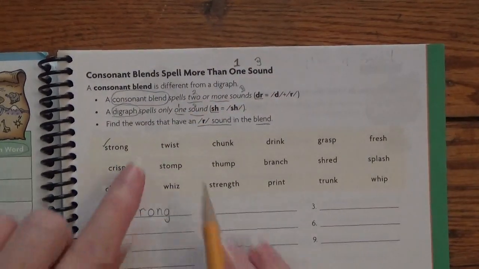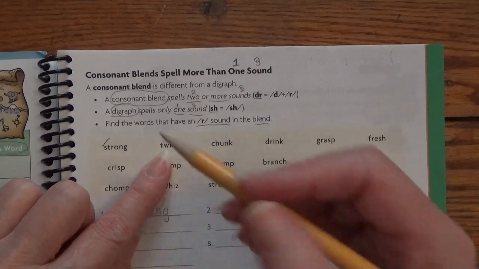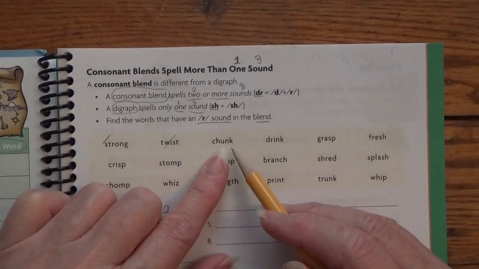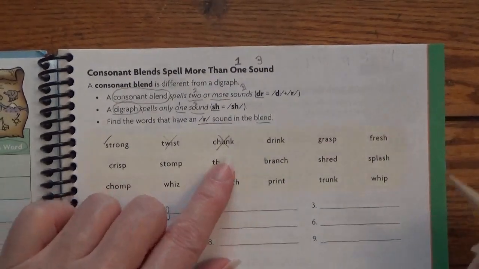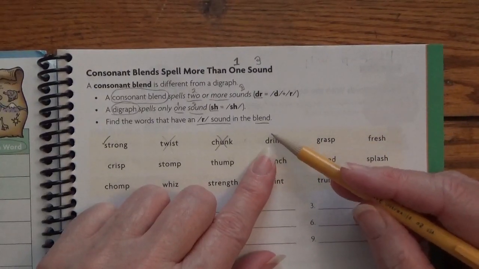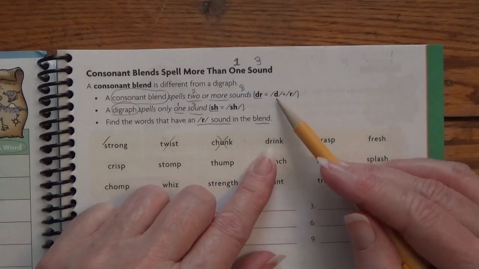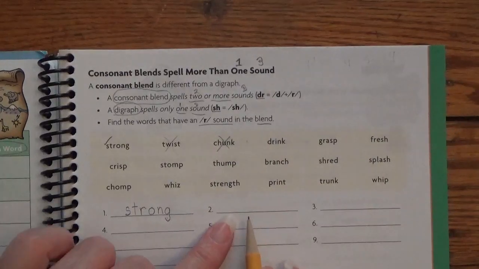Checking it off. So I'm going to go across, and I see that twist does not have any R's in it. If you want to, you can just put X across it. No R. Chunk. Does it have any R in it? No. So it's not going to work. How about drink? There's an R, and it's a blend. Drink. Just like it said up here. DR equals D plus ER. So I'm going to write drink right here.